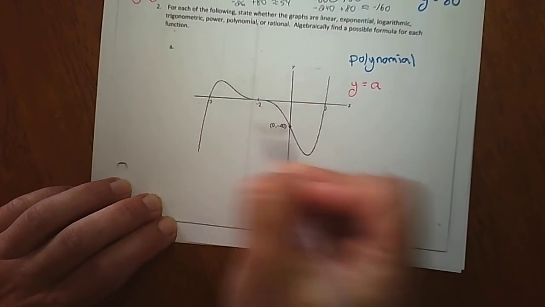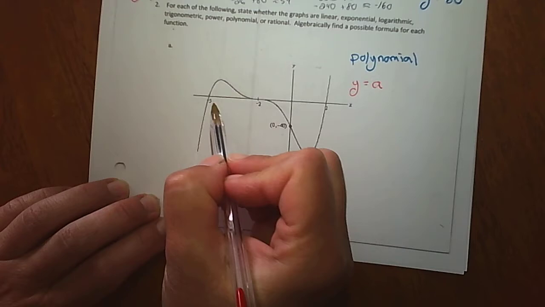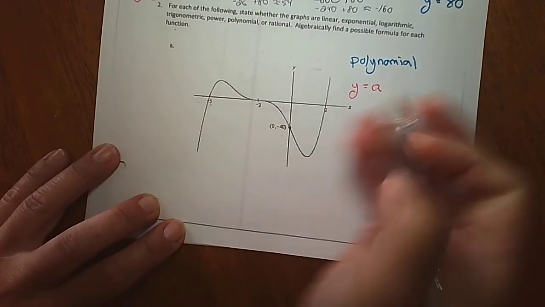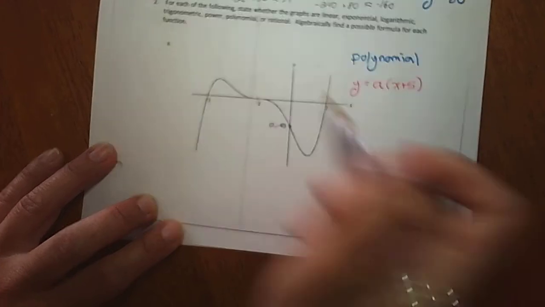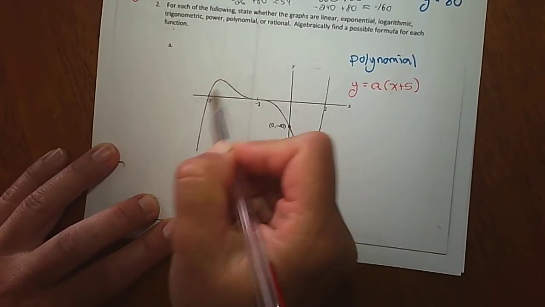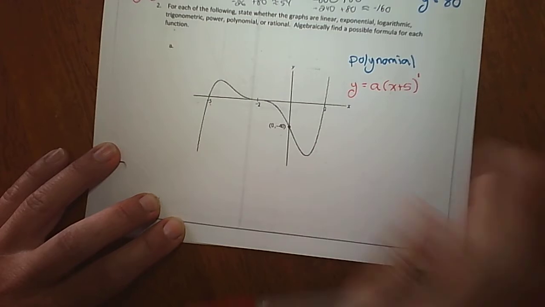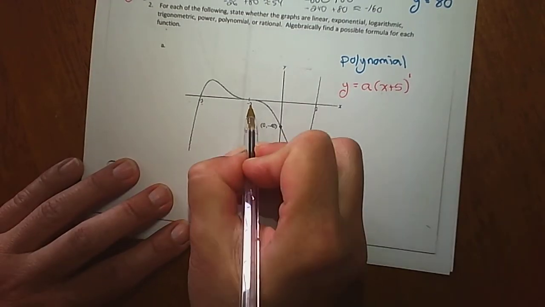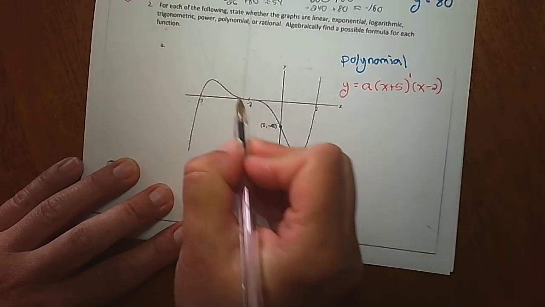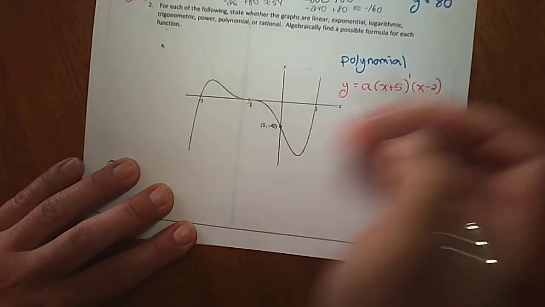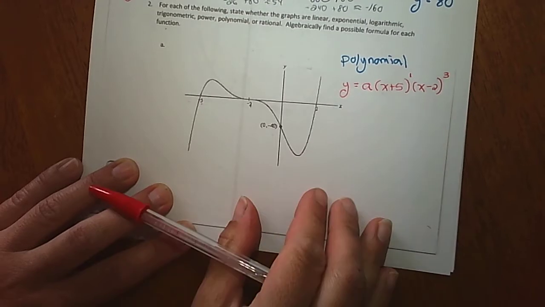Then I go to my graph, and I look at where it hits the x-axis. Notice it hits here at negative 5. So that means we have a parenthesis that's x plus 5. And then I notice it went through the point. So that's to the first degree. Now, it also hits here at negative 2. So I'm going to write x minus 2. But notice it flattens out or plateaus. That means I'm going to give this a cube.